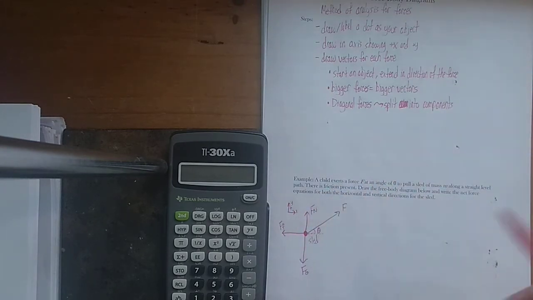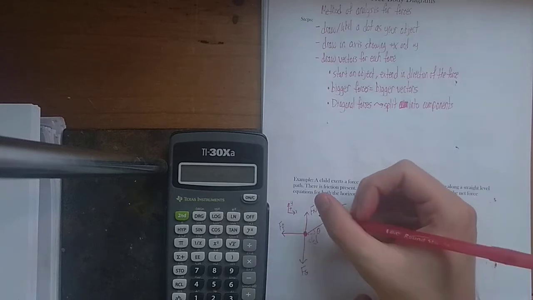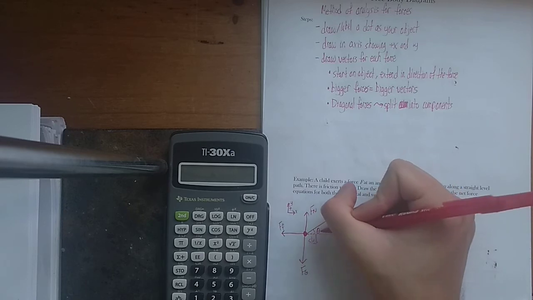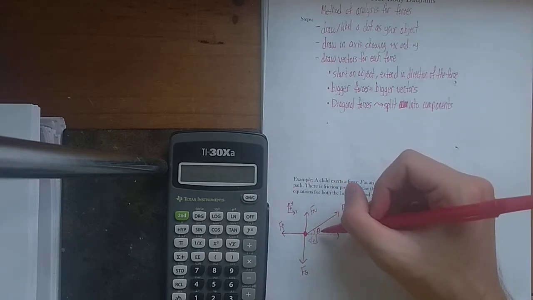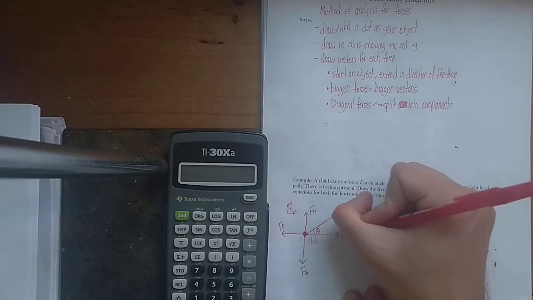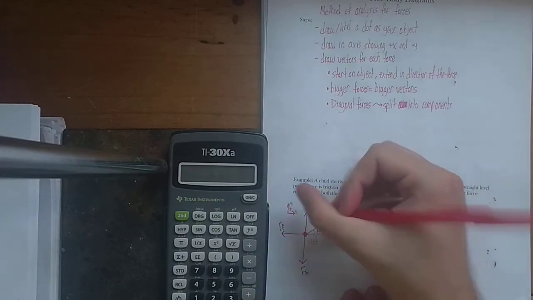Now, what direction is F in? You might say, well, it's in somewhat the x direction, somewhat the y direction, but that's not good enough. If I'm going to eventually write net force equations, I can't have any forces that aren't exactly in the x or y direction. So I'm not going to get rid of F, but I'm going to split it into components. Since our angle is measured relative to a horizontal line, the x component is going to be given by F cosine theta.